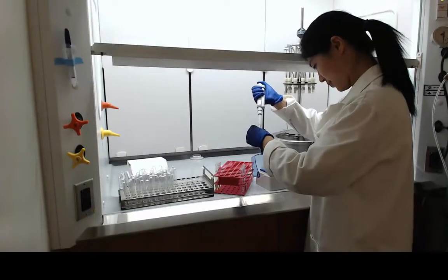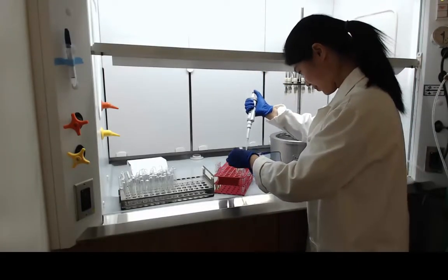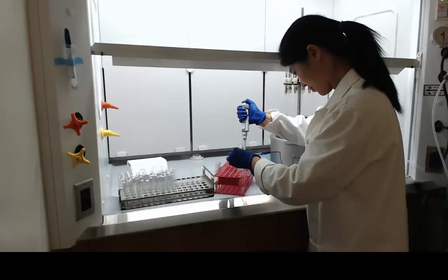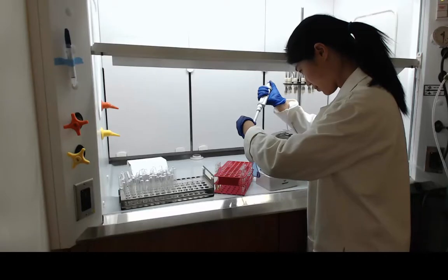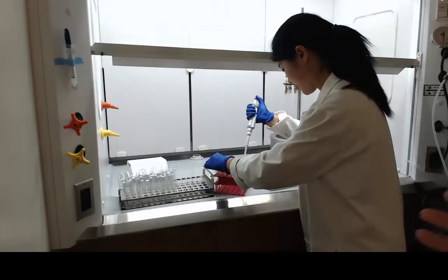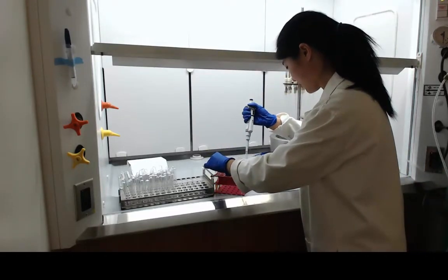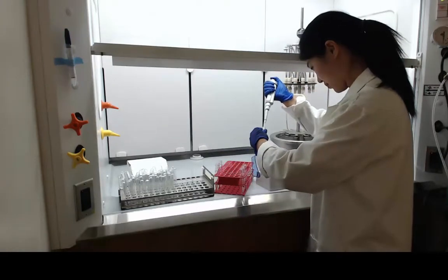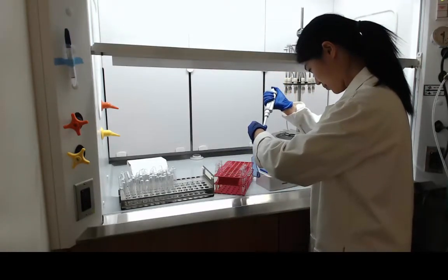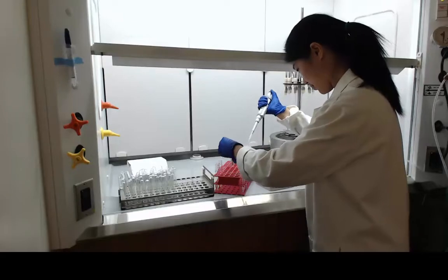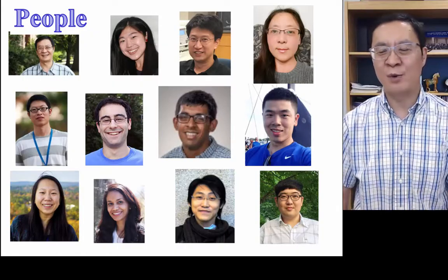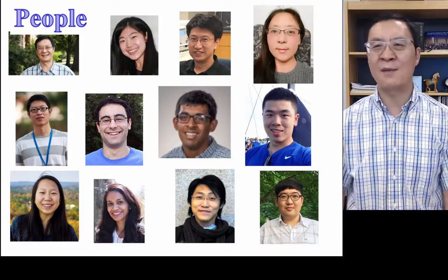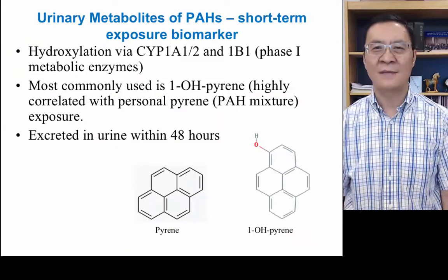Before the machine takes the sample for analysis, I showed you that for HPLC mass spectrometry, the samples will need to be prepared in a way like this. They will be processed with extraction in multiple steps to get them ready for the machine to analyze. So those are the people who have worked in my laboratory recently.